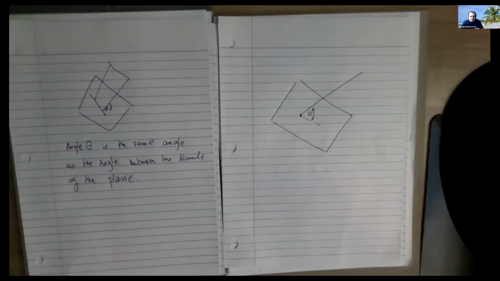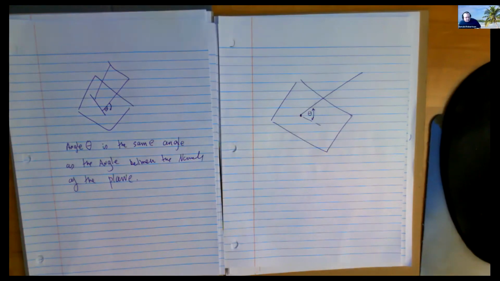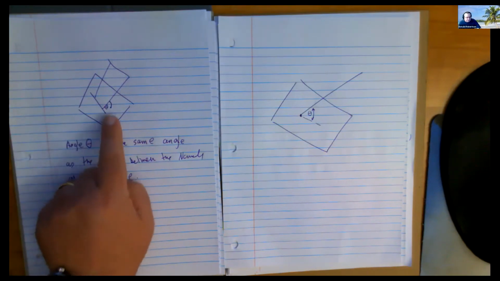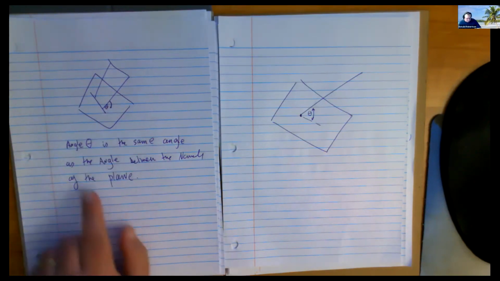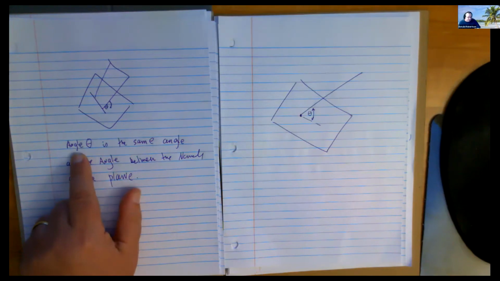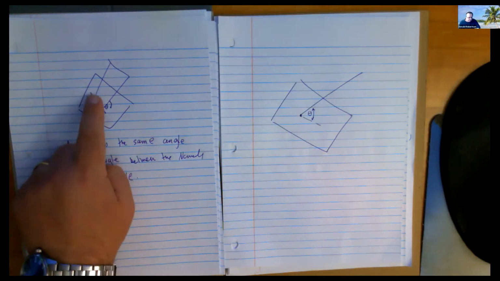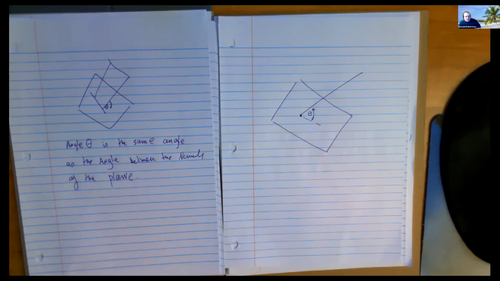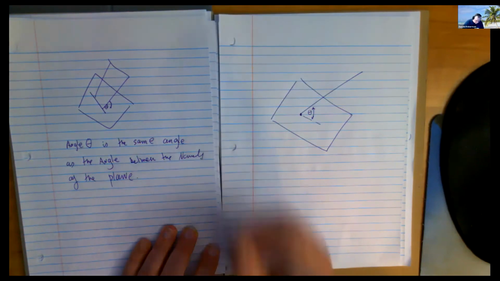I'm going to start by going over a homework question that essentially asks you to find the angle between two planes. Imagine this is plane 1 and this is plane 2, and we're trying to find this angle theta. The angle theta between two planes is the same as the angle between the normals of the planes. So that's basically all you do.